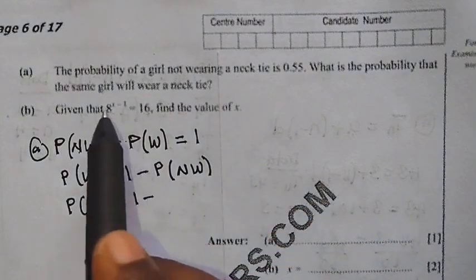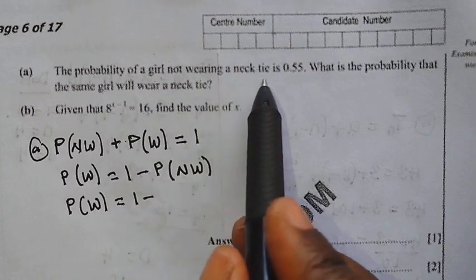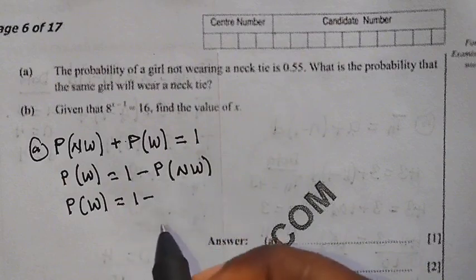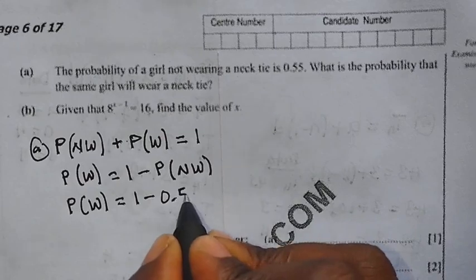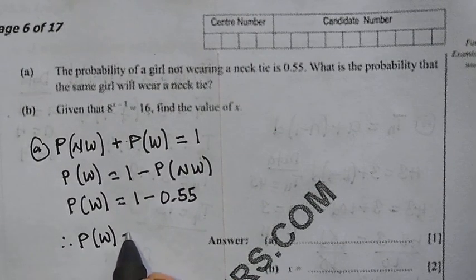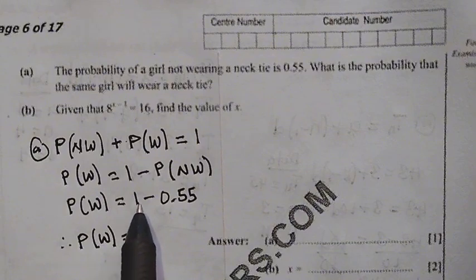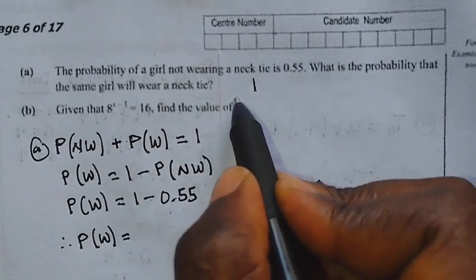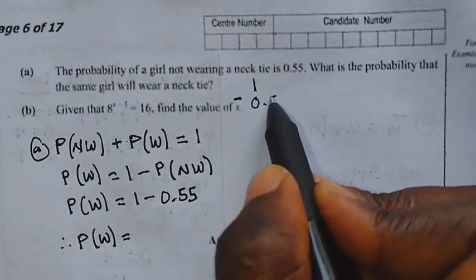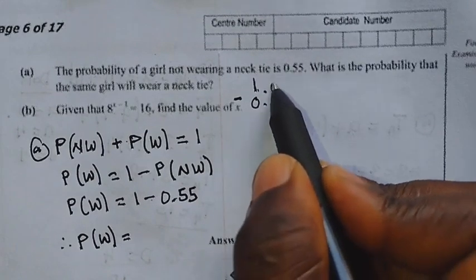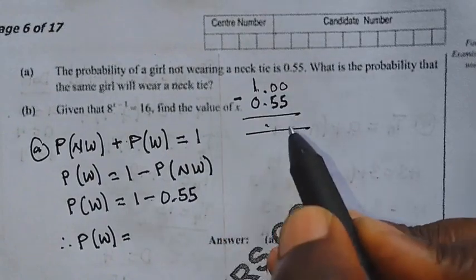So they have told you that the probability of the girl not wearing a necktie is 0.55. So here where we have the probability of the girl not wearing a necktie, we are going to put 0.55. So from here we say, therefore, the probability of the girl wearing a necktie is equal to, so just subtract 1 minus 0.55. Okay, so it's very simple. Just write 1 minus 0.55. So this one is a whole number. Put a point there, add the zeros. This is how you should subtract.